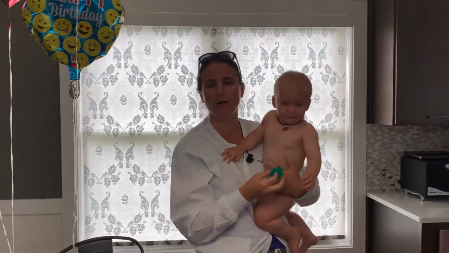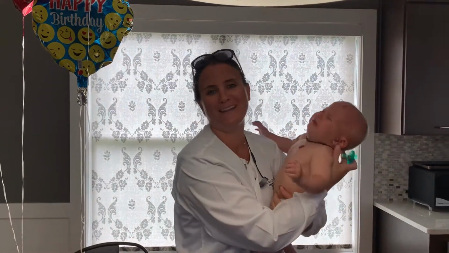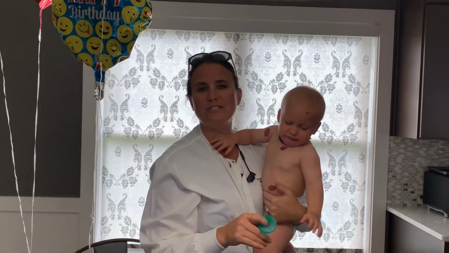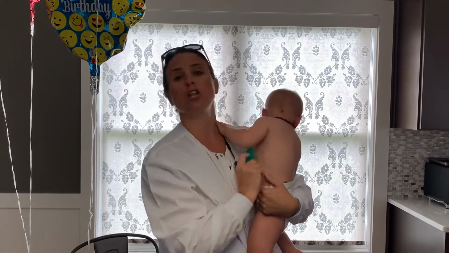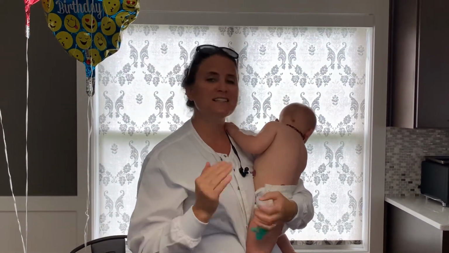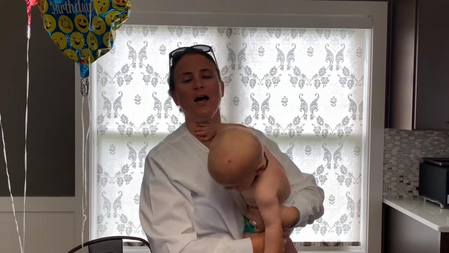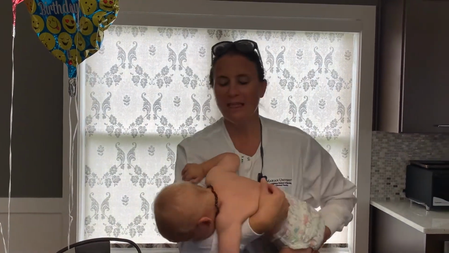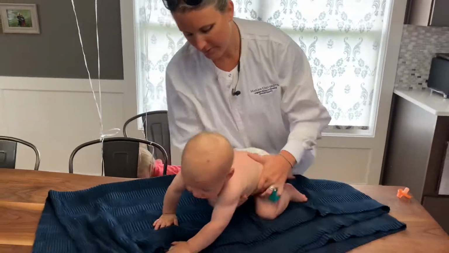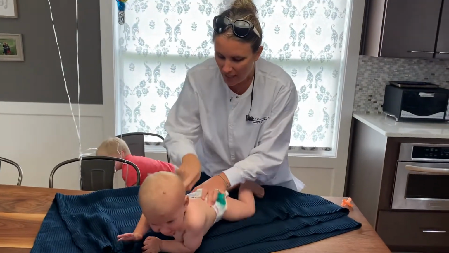Therefore, caput happens more quickly and resolves more quickly, and a cephalohematoma evolves slower, just like a bruise, and takes a little bit longer to absorb back and heal, okay? The last thing we're going to check is our back.